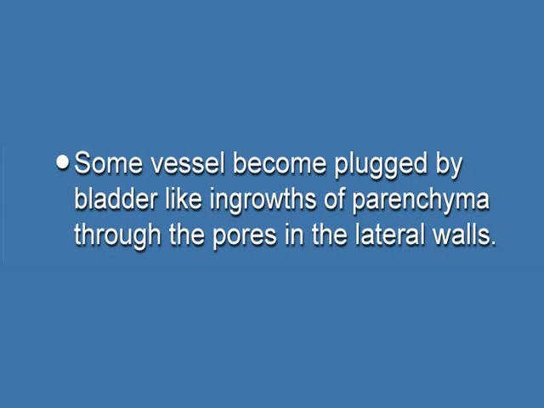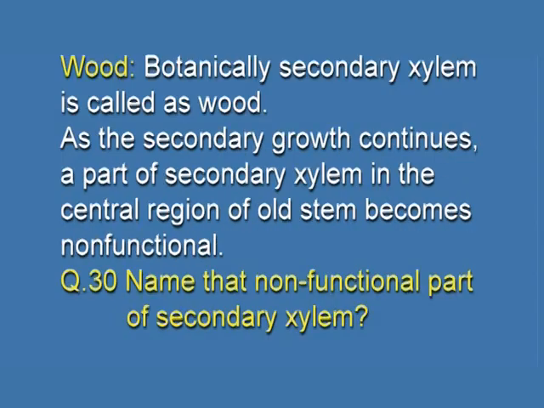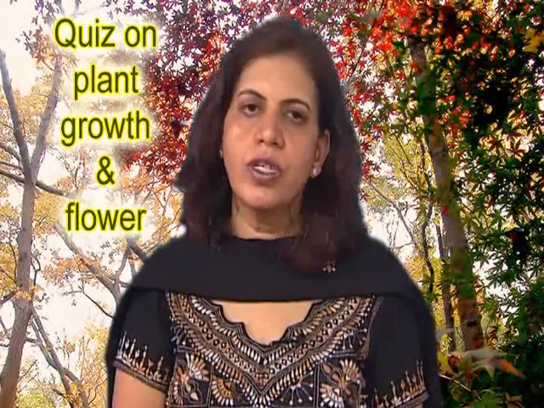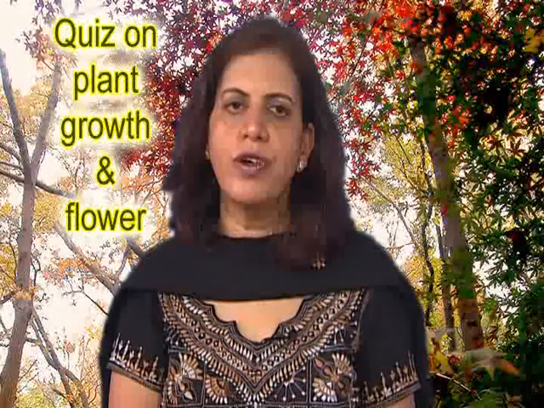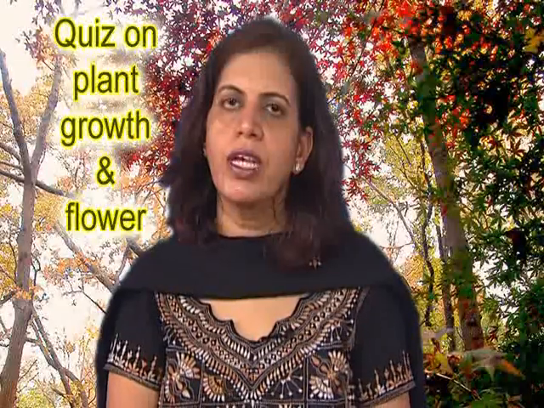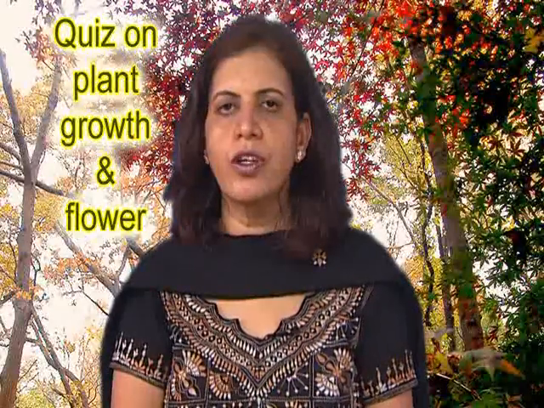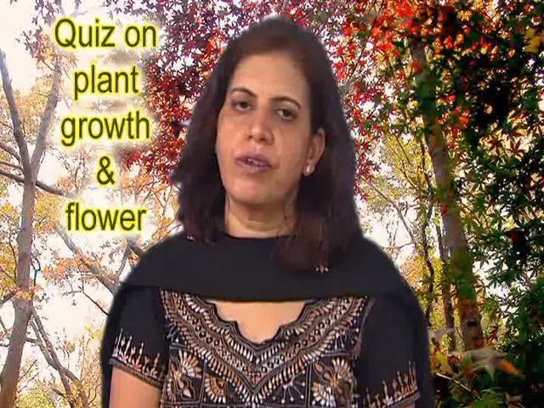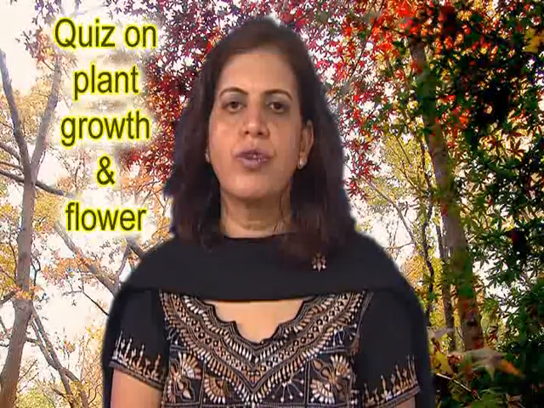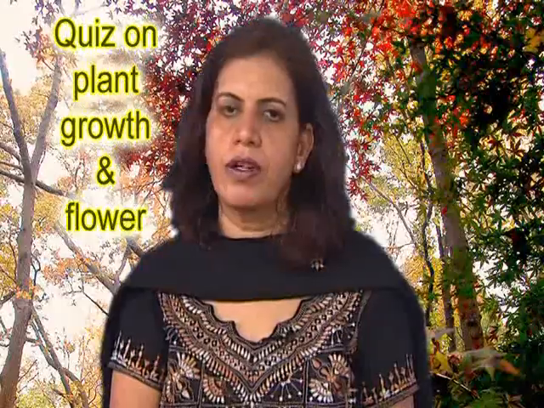Some vessels also become plugged by bladder-like ingrowth of parenchyma through the pores in the lateral wall. Now, dear students, you have to tell that non-functional central part of the secondary xylem. The outer light colored peripheral region of the wood is living and serves the function of conduction of water and dissolved substances from roots to the aerial parts of the plants.